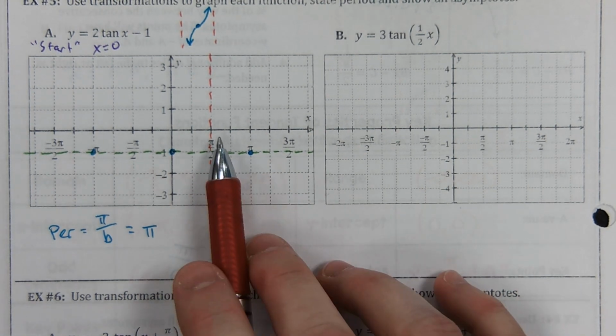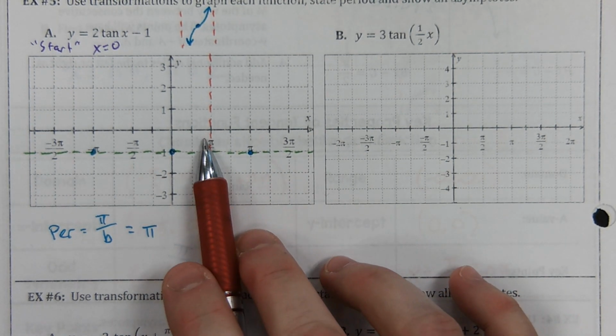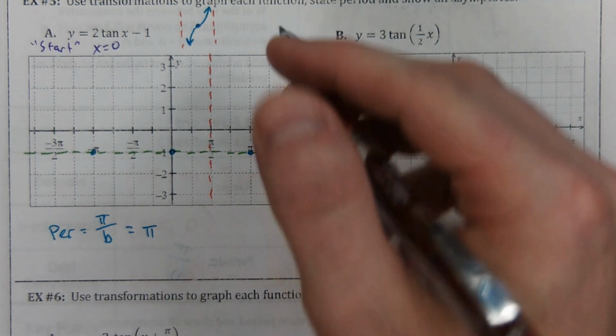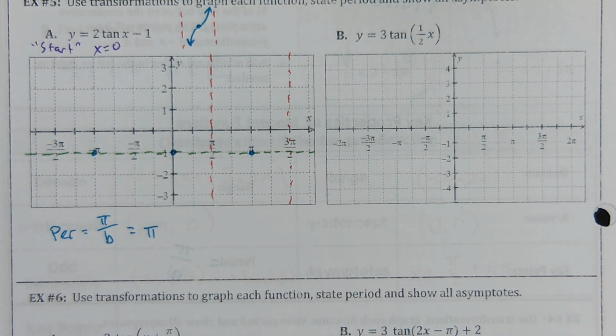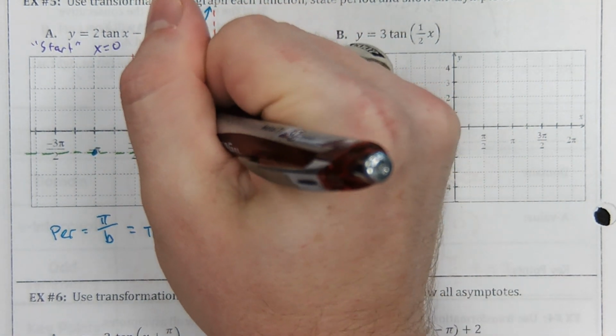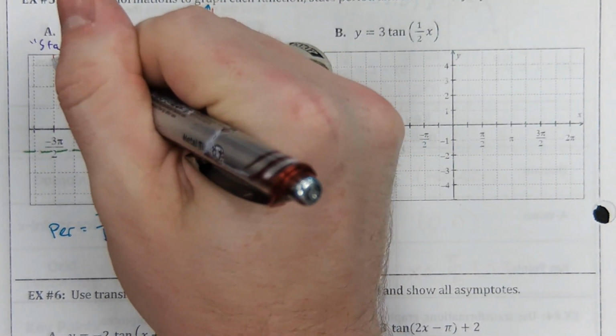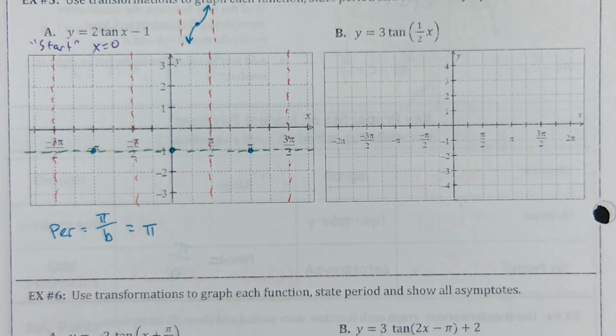I'll be okay. Every 2 marks is a half a pi. So I have to go 4 marks to get a full pi. 1, 2, 3, 4, right there. 1/2 plus 1 is 3/2. And do the same thing going left. 1/2 minus 1 is -1/2. Minus another 1 is -3/2. There it is.